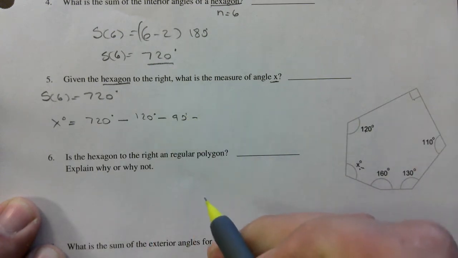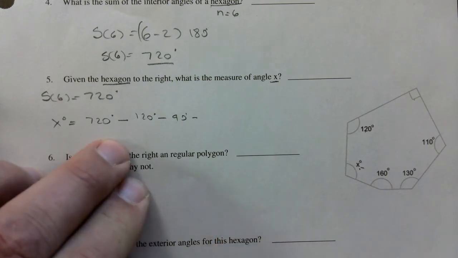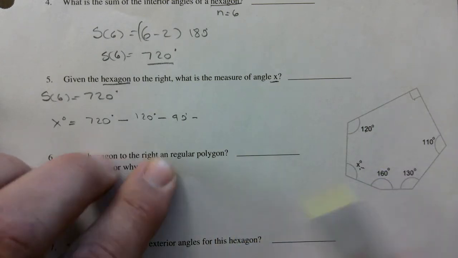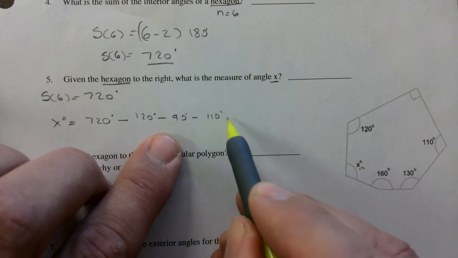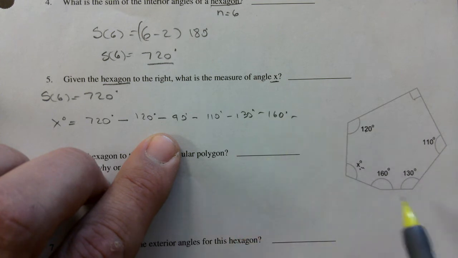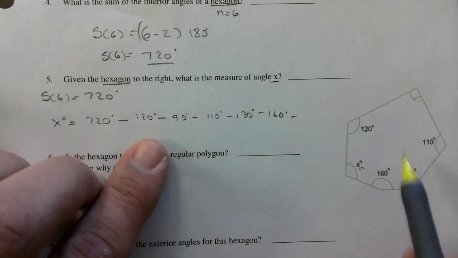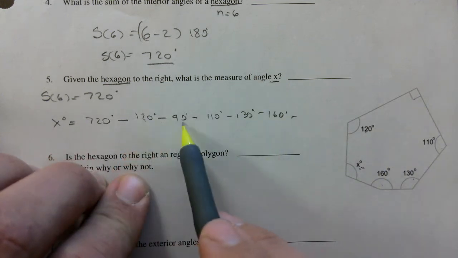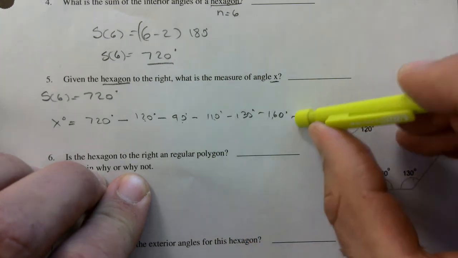It's basically the same thing as a triangle, right? If you know 2 out of the 3, you can find a third. You know all of them except for 1. So you're going to go minus 110, minus 130, minus 160. There's 1, 2, 3, 4, 5. 1, 2, 3, 4, 5. That's it.